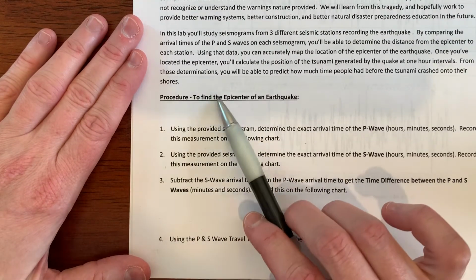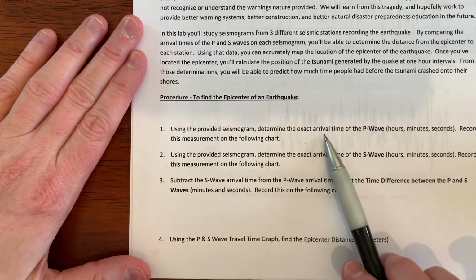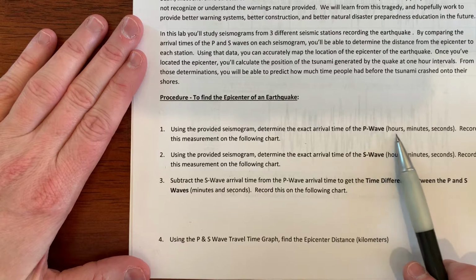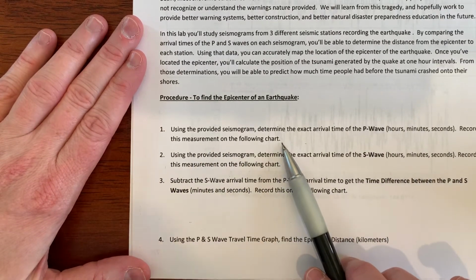So step number 1, use the provided seismogram, determine the exact arrival time of the P wave in hours, minutes, and seconds, and record this measurement on the following chart. Okay, there's a lot to unpack in this statement.